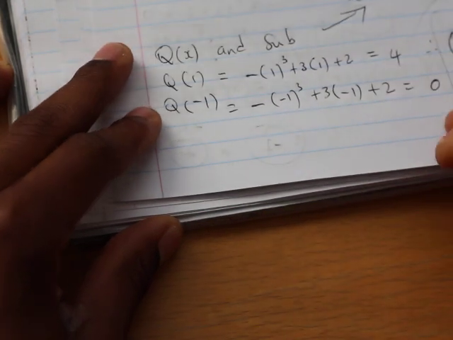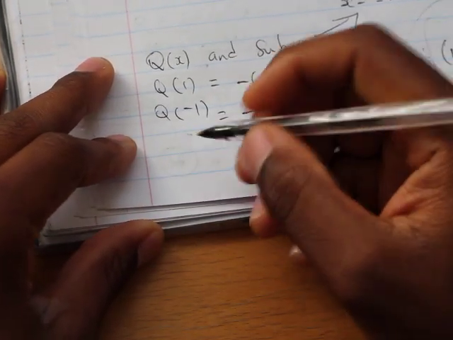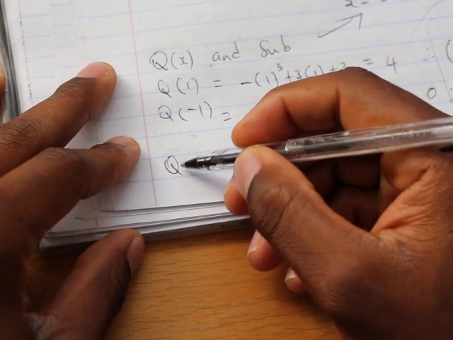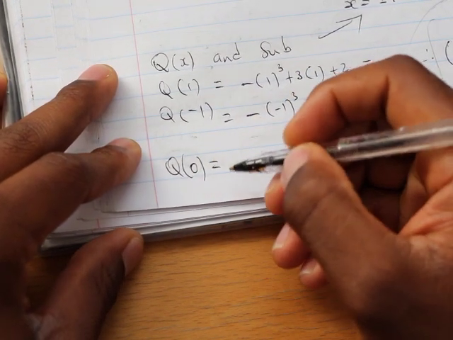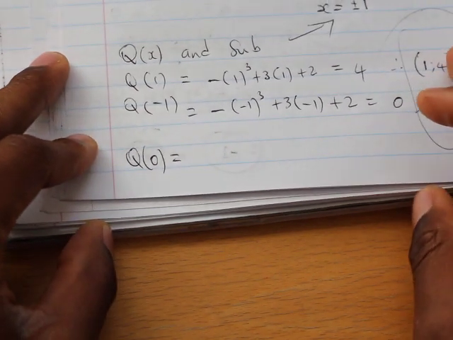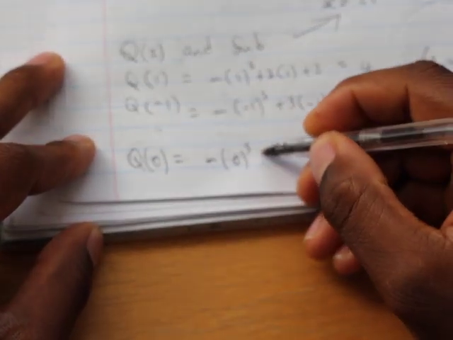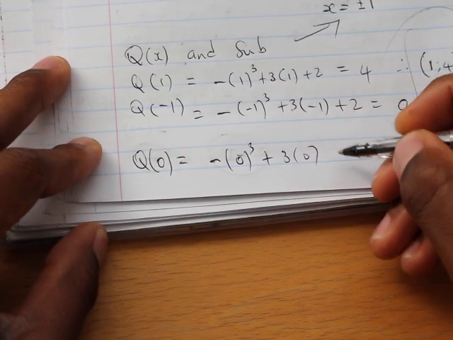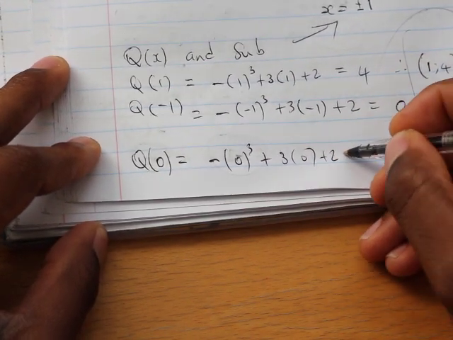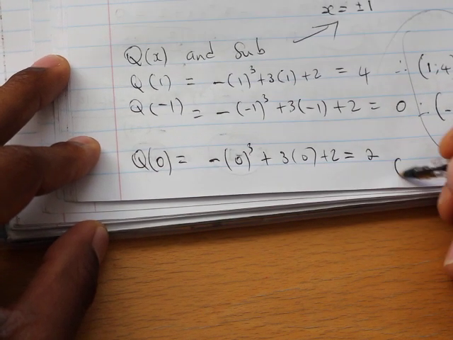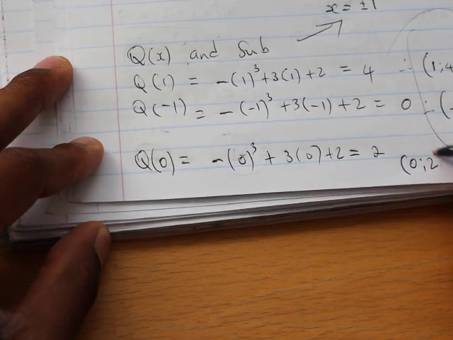Obviously we still need to find the y-intercept. Okay, y-intercept. So to find the y-intercept, you know x needs to be 0, so we substitute 0 in place of x. So minus 0 cubed plus 3 times 0 plus 2, which gives us 2. So y-intercept is going to be at what? 0 is to 2.